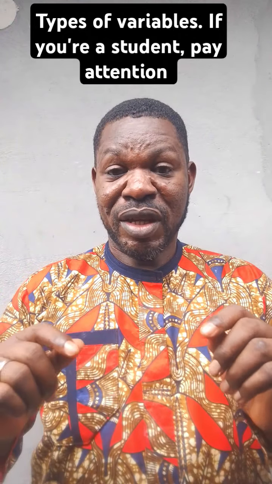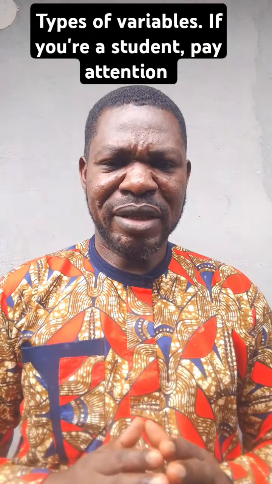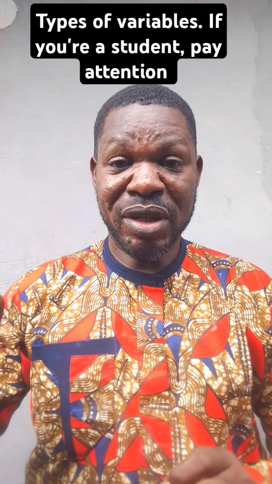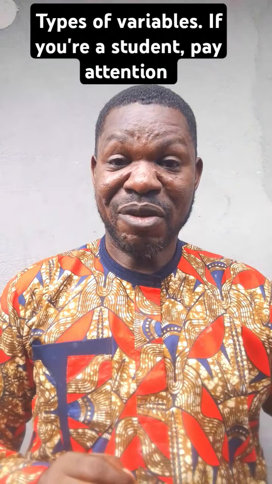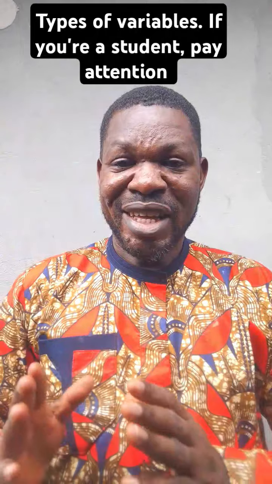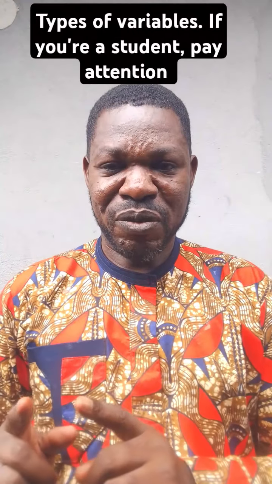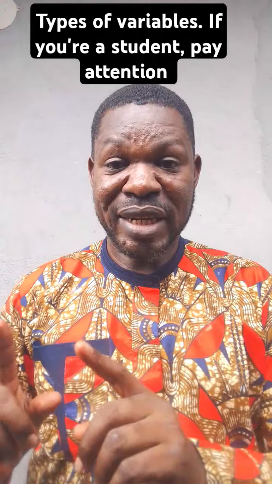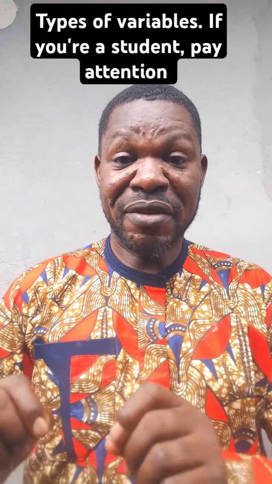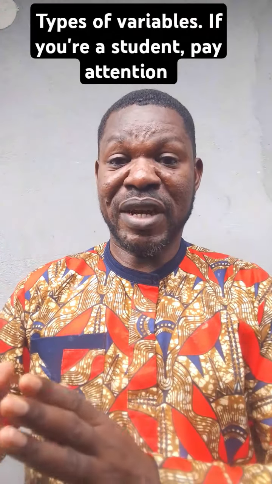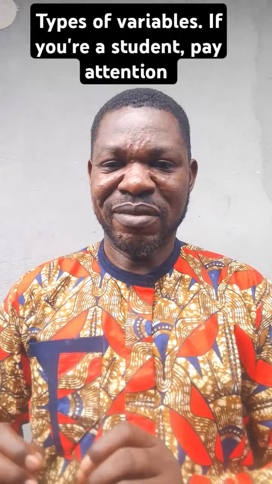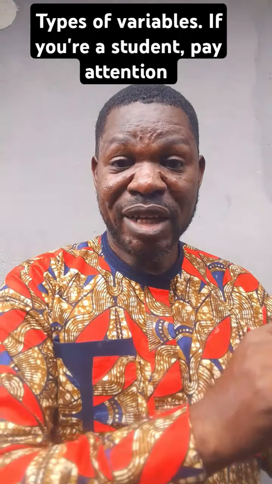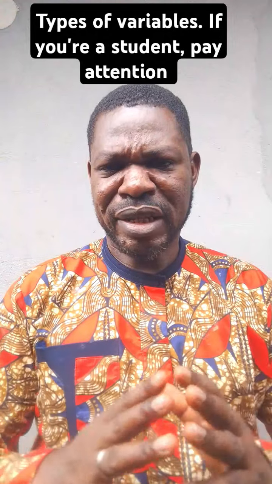Now, I gave us an example. Let's assume that you want to investigate the relationship between lifestyle factors and weight gain. The lifestyle factors are the independent variables because they are the variables that can be manipulated by the researcher. They are the variables that can cause effects, that can cause changes on the dependent variable, which is the outcome variable.